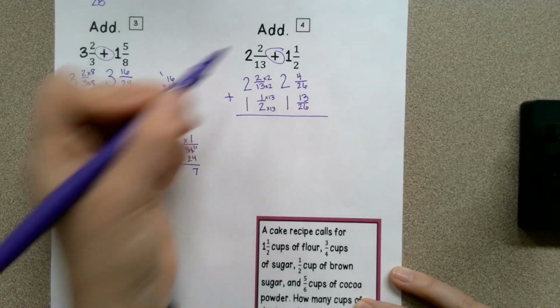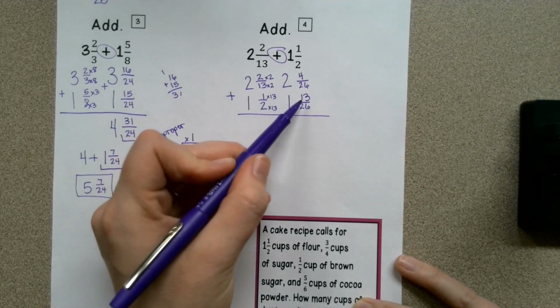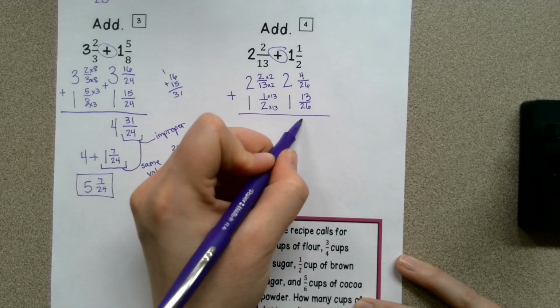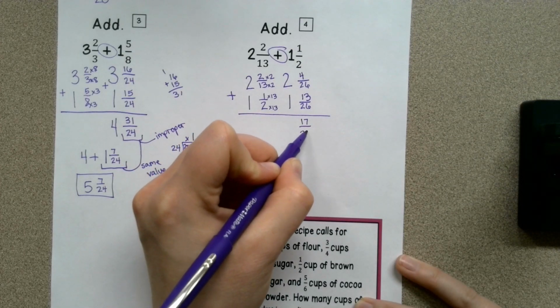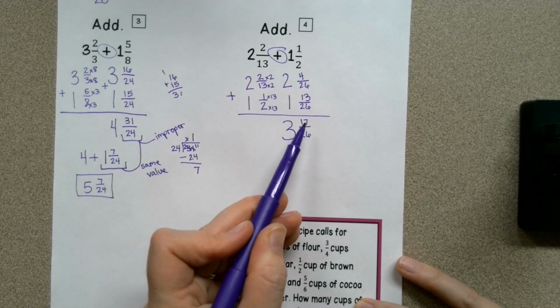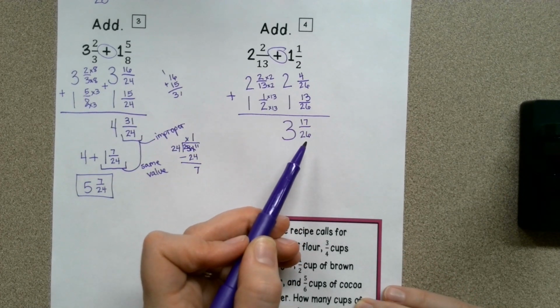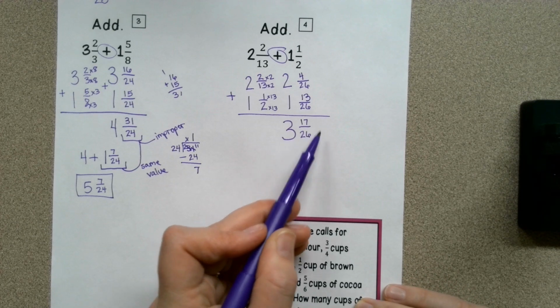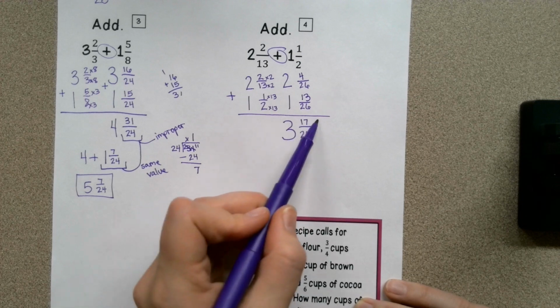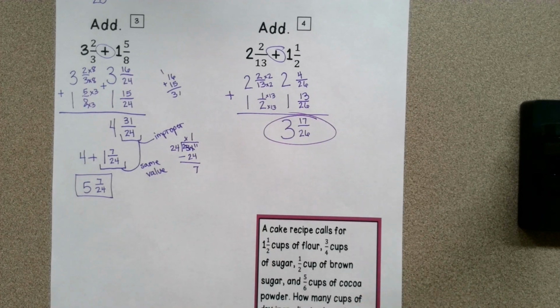And then we can add them together, starting with the fractional parts, always first. 4 plus 13 gives us 17 out of 26. 2 plus 1 gives us 3. Checking to make sure that it's not improper, which it's not. It's a nice fraction. And we cannot simplify. 17 is prime, doesn't go perfectly into 26. So this would be our answer.